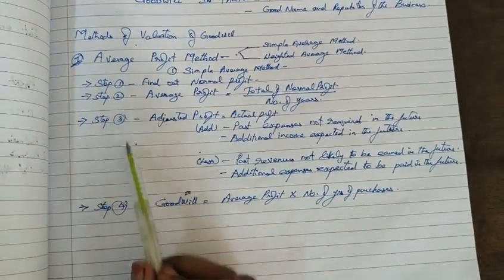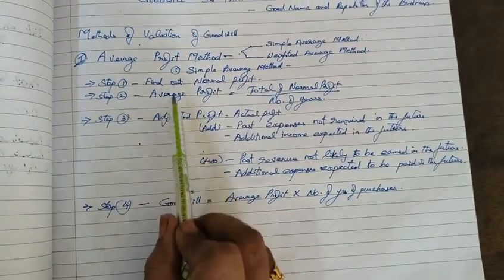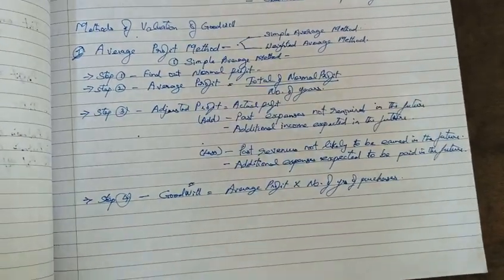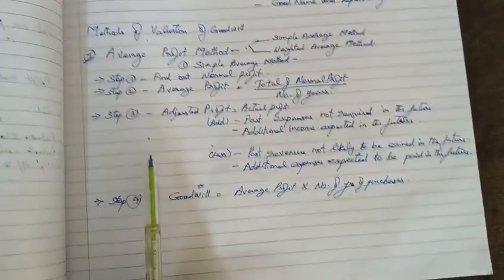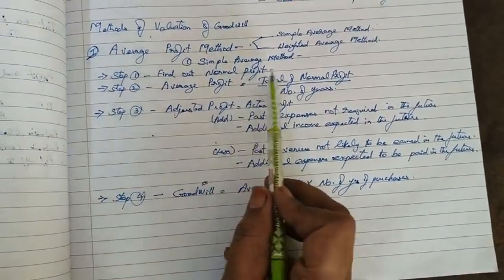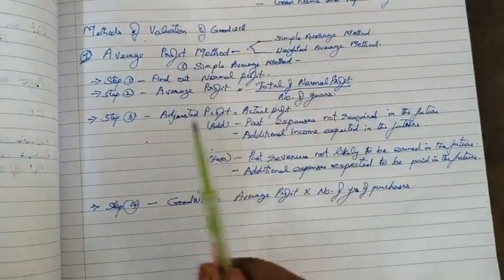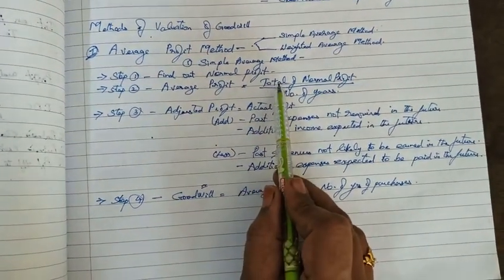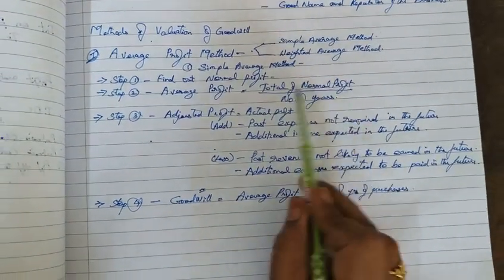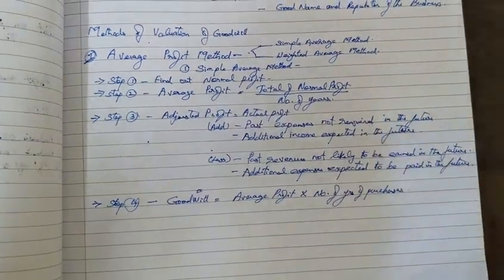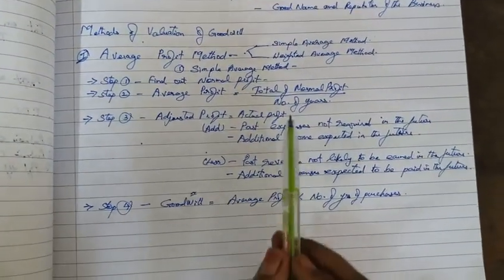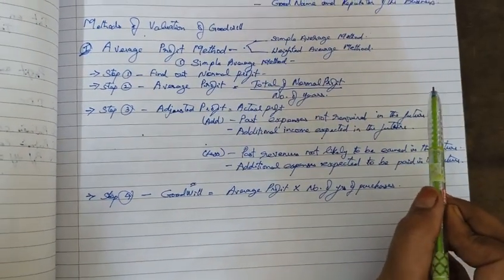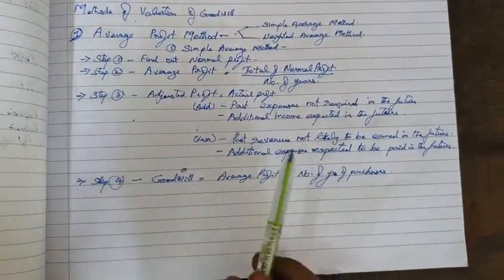For the simple average method there are 4 steps. The formula is: goodwill is equal to average profit into number of years of purchase. First, find out the normal profit for the 3 years or 4 years period they have given you. Second, find out the average profit. Average profit is the total of all 3 years' profit divided by 3 years; for 4 years, add the 4 years and divide by 4. If there is a loss in any year, add the 3 years, subtract the loss amount of the 4th year, and divide by 4. That is the logic.